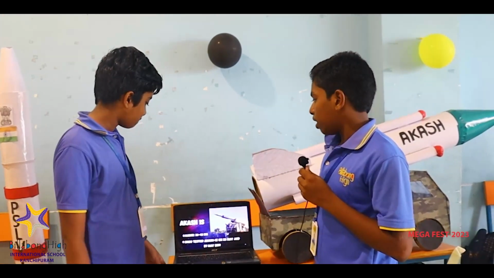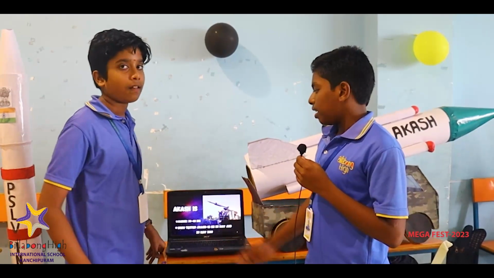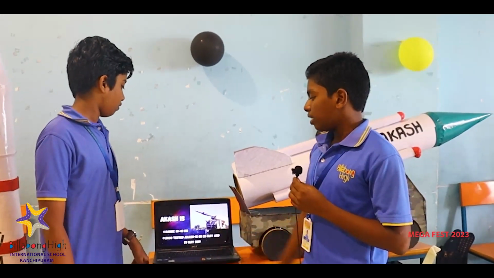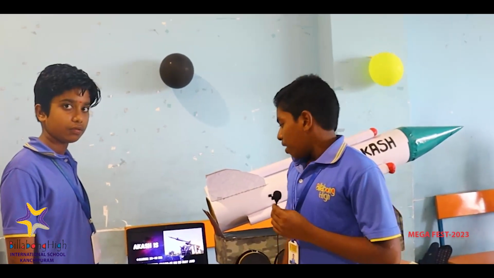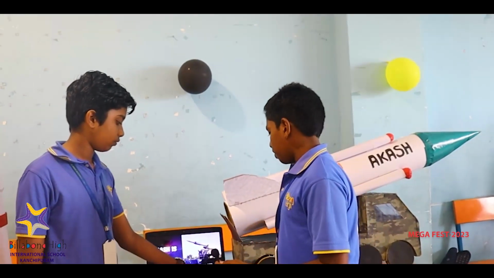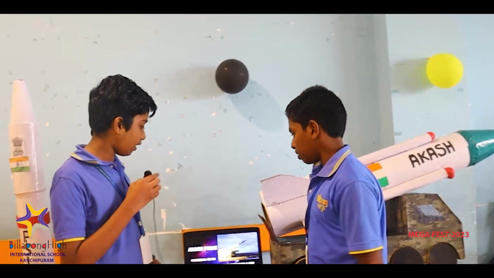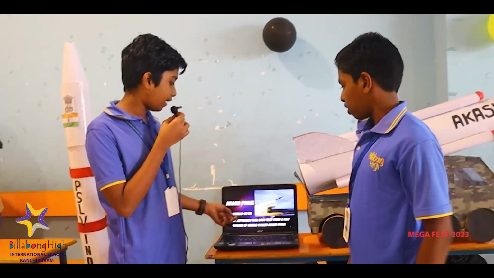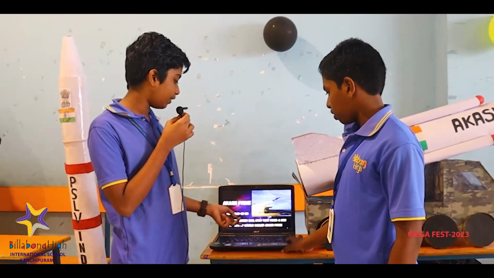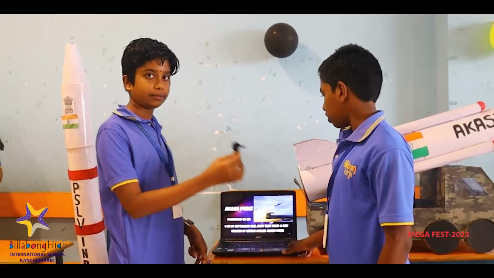First we see about the Akash 1S. Its range is 30 to 40 km. DRDO tested Akash 1S on 25th May and 27th May 2019. And the next one, Akash Prime, its range is 40 to 55 km. In September 2021, DRDO test fired a new version of the missile called Akash Prime.